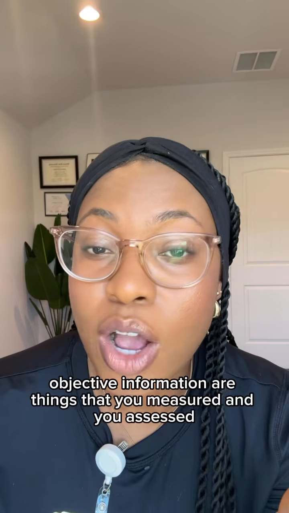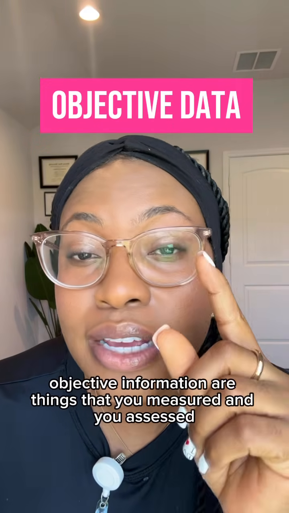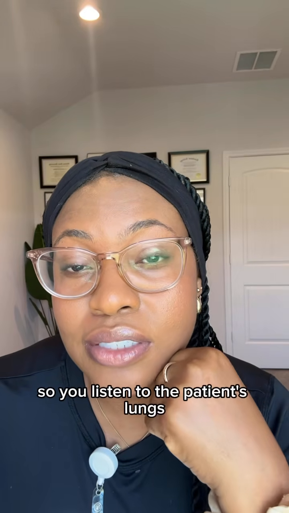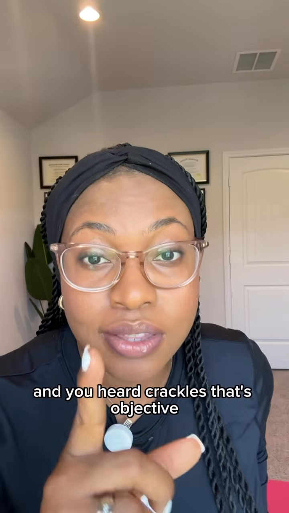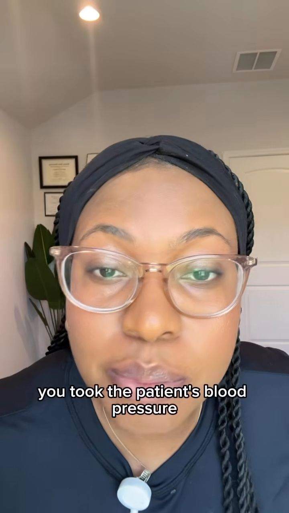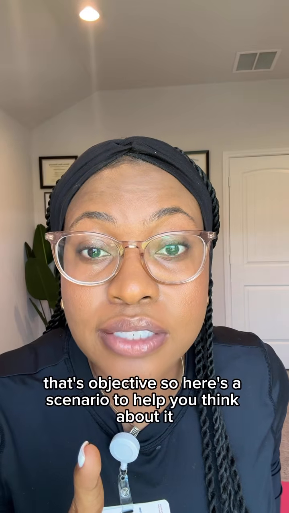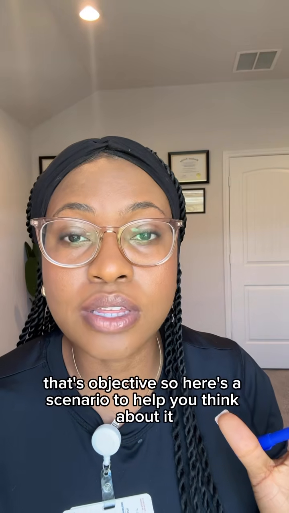On the other hand, objective information are things that you measured and you assessed. So you listened to the patient's lungs and you heard crackles. That's objective. You took the patient's blood pressure and it showed 140/90. That's objective. So here's a scenario to help you think about it.